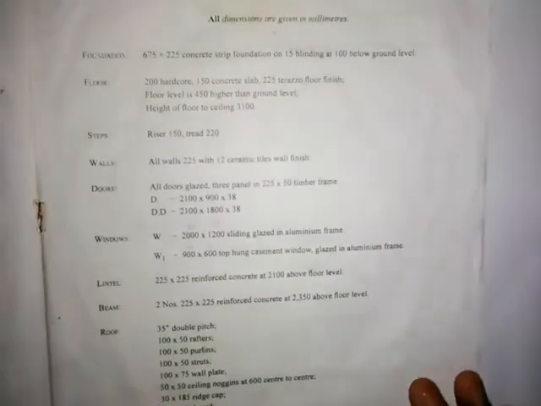As you can see, we are going to make use of the foundation. The dimensions for the foundation are 675 by 225 concrete strip foundation on 15 blinding at 1000 below ground level. They put 100 there, which is wrong. It is 1000 below ground level.